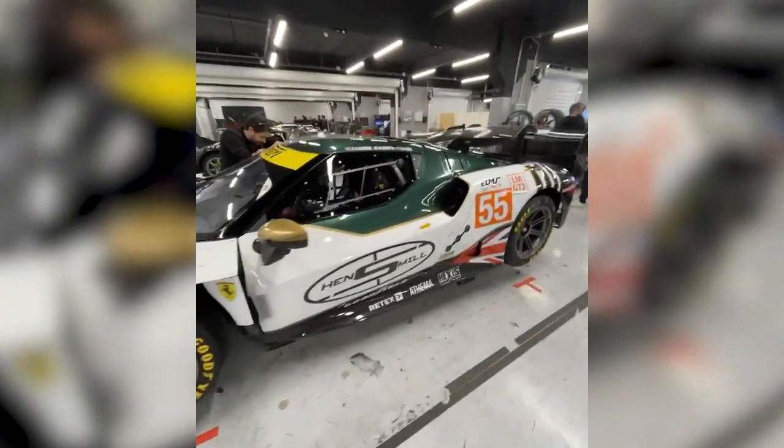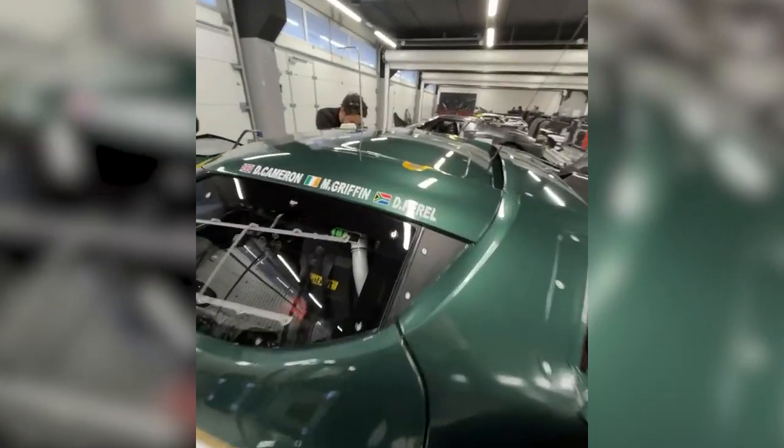Later today, actually, I'm heading to Barcelona to do a test in the new 296. Well, it's not that new anymore, but new for me at least.